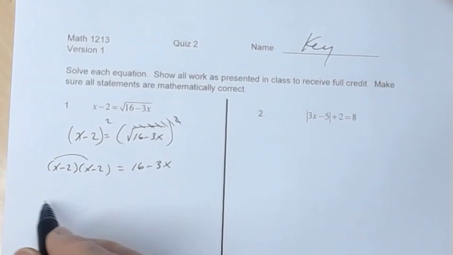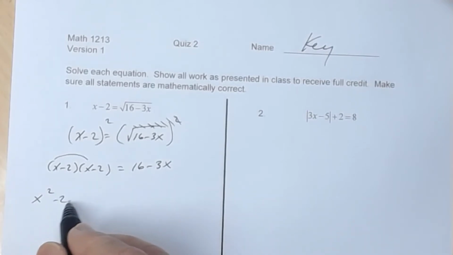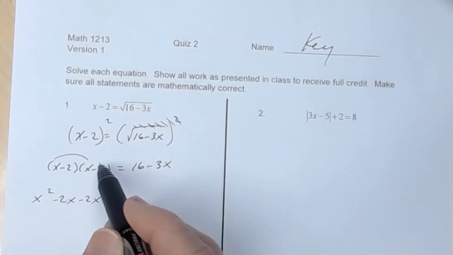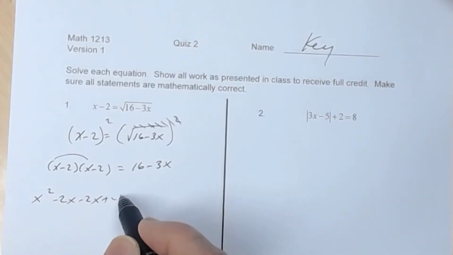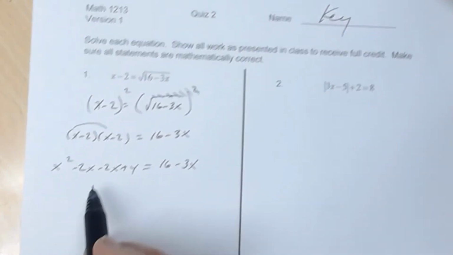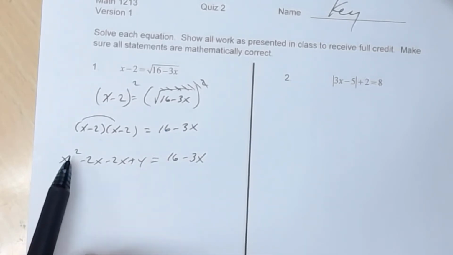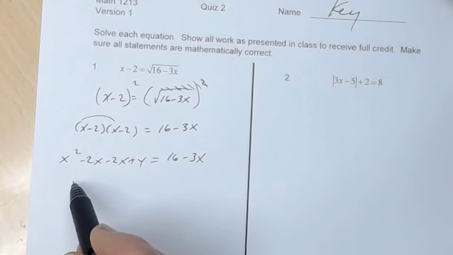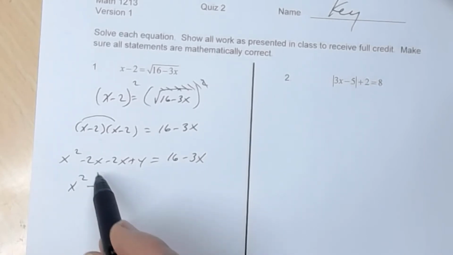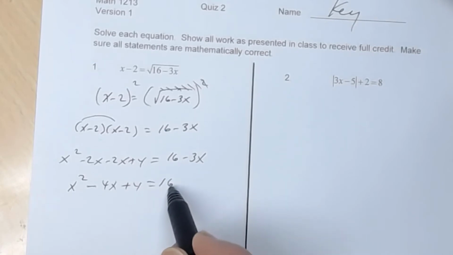So x times x is x squared. The outer is a negative 2x. The inner is also a negative 2x. And the last, a negative 2 times a negative 2 is a positive 4, equal 16 minus 3x. Combining like terms, now notice I went from a radical equation to a quadratic equation. So this is a quadratic equation because the largest exponent is 2. Alright, so combining like terms, I get x squared, a negative 2x and a negative 2x, and negative 4x plus 4 equals 16 minus 3x.